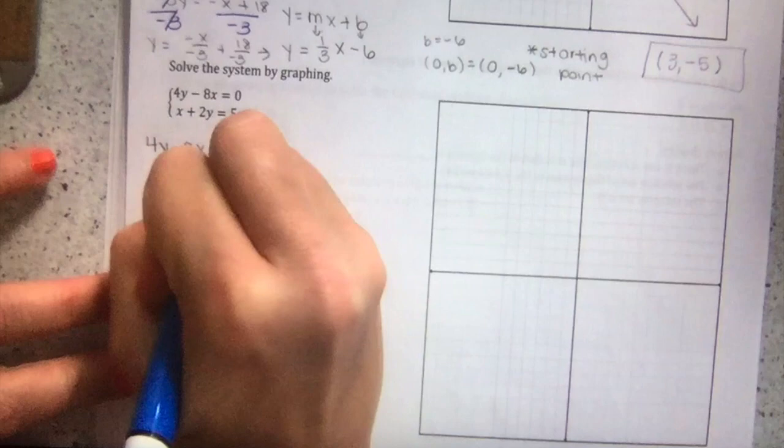So what I want to do is substitute one variable in for another. This one's kind of already set up for us. We know that y equals 7x. So that means instead of y in our first equation, we can substitute 7x, because y is the same thing as saying 7x.